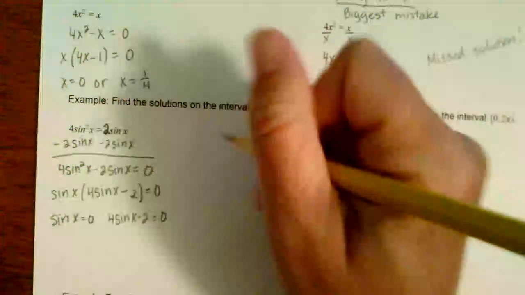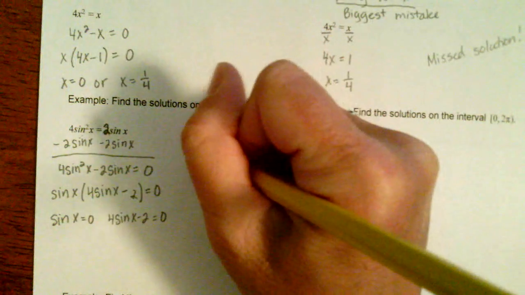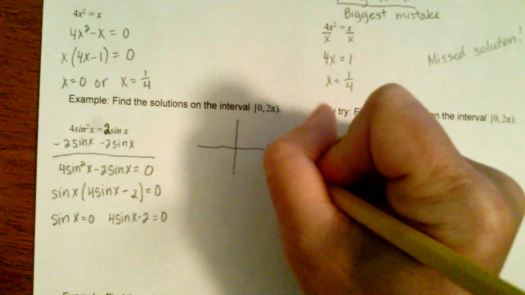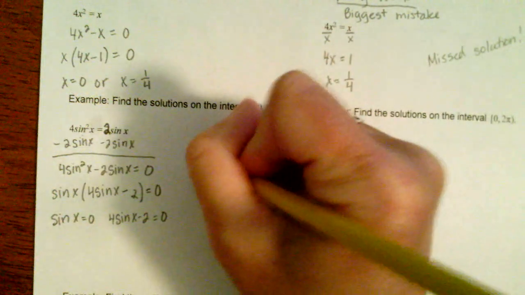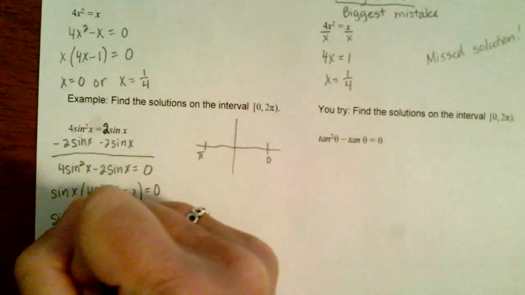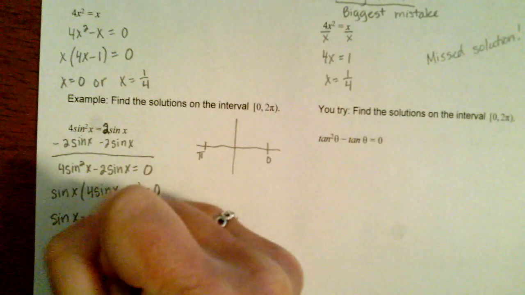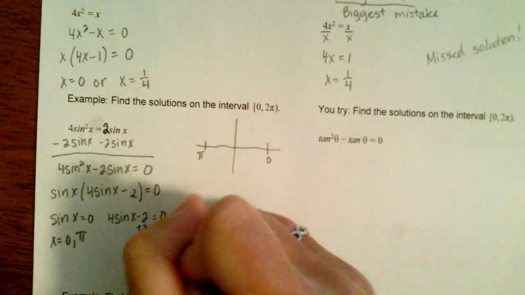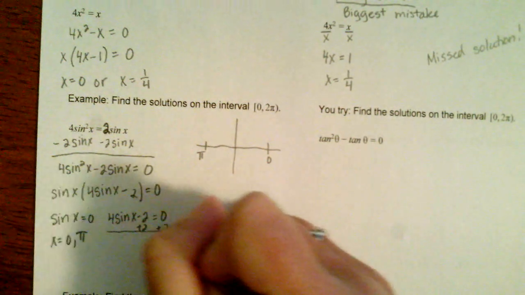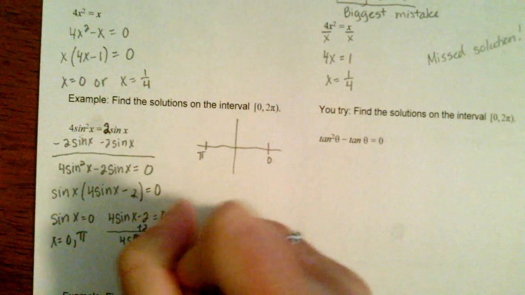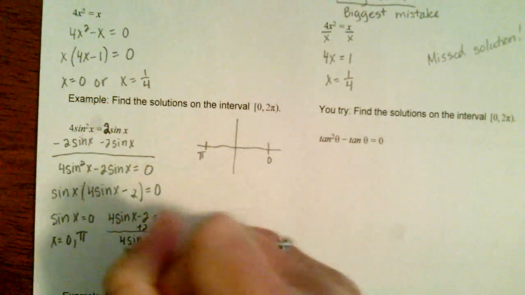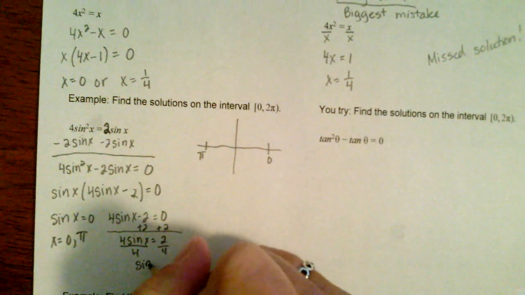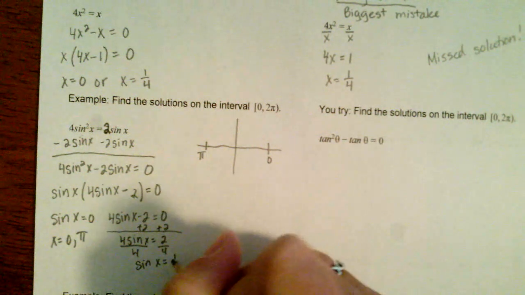Okay, so thinking about my unit circle, my sine x is 0 at 0 and pi. Okay, so my x is going to be 0 or pi. And this is going to simplify. I'm going to add 2 to both sides. I'm going to divide by 4. So I'm looking for when my sine of x is equal to 1/2.